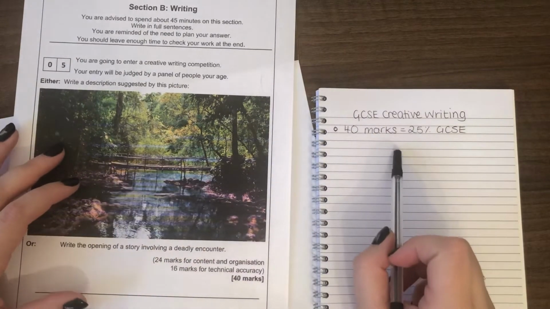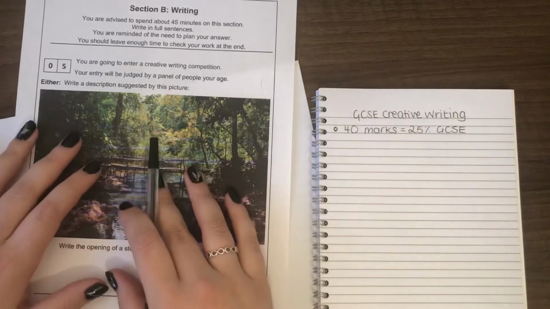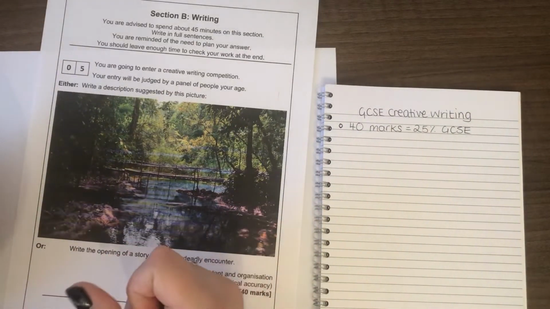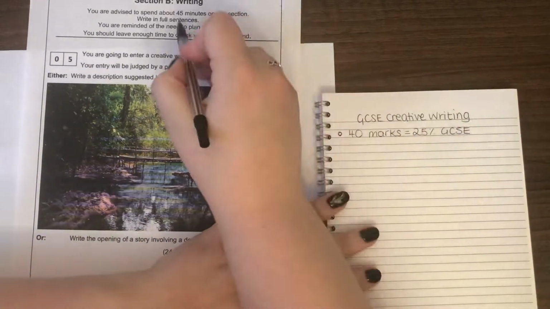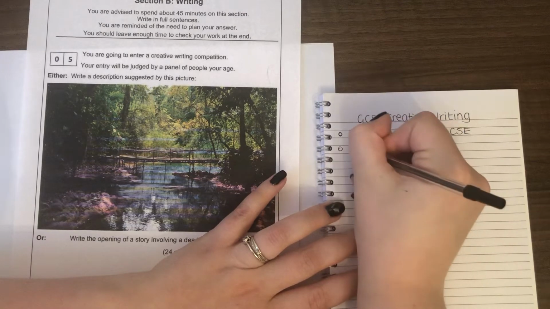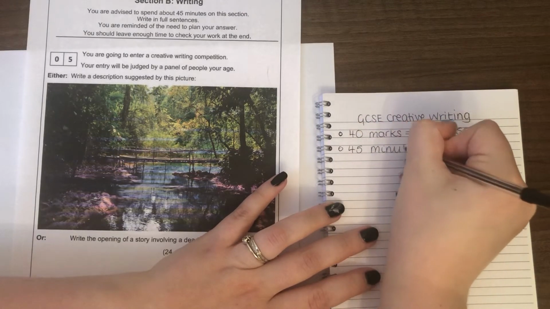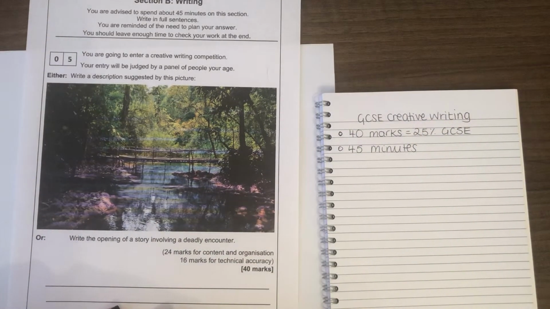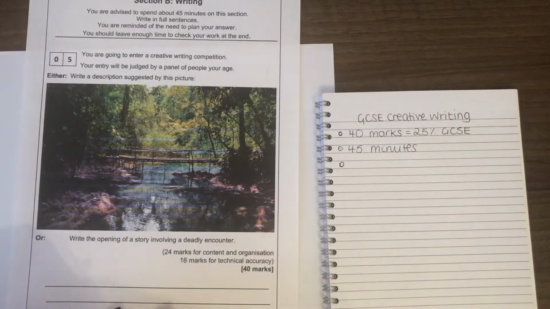So this question is worth a whole quarter of the English language GCSE, so it can be the difference between 2 to 3 grades.